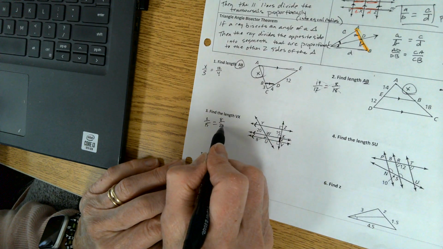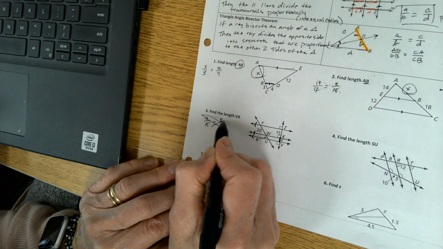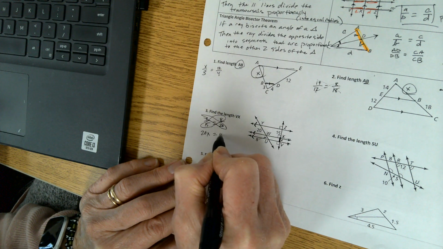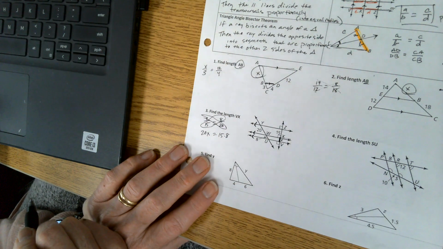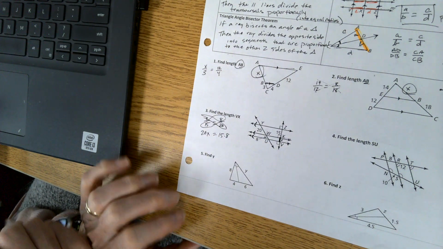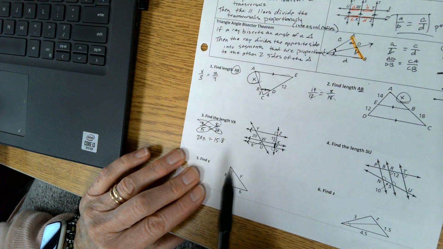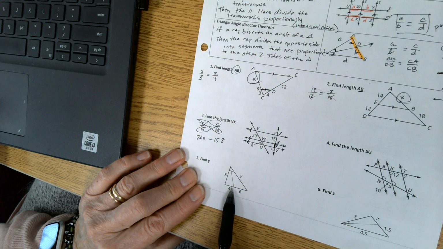But the key thing, remember, is always to check: is your cross product the same as mine? Is 20x equal to 15 times 8? Is that your second line? Okay? This one is my third one. This one's the one that's different.